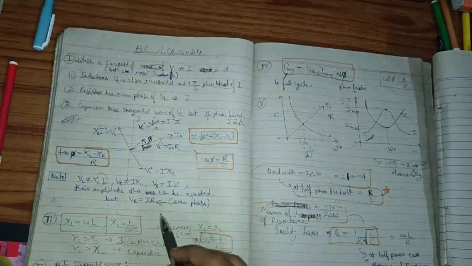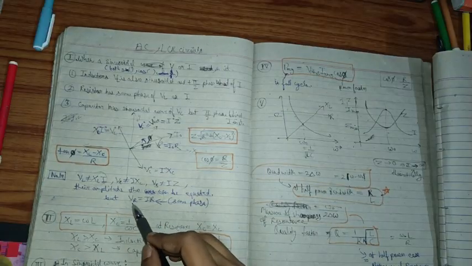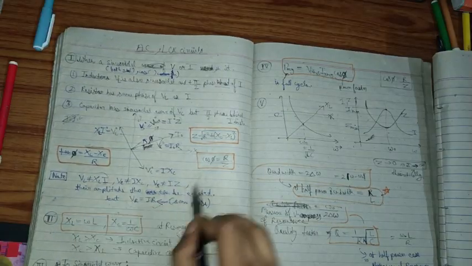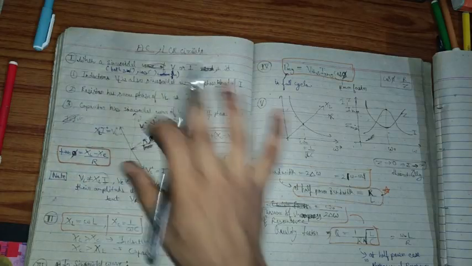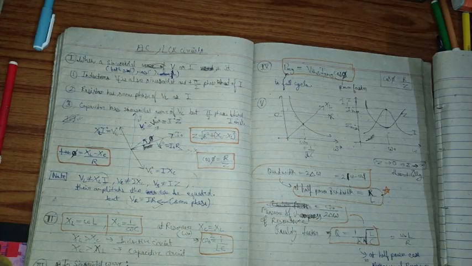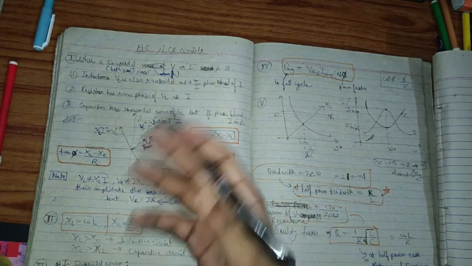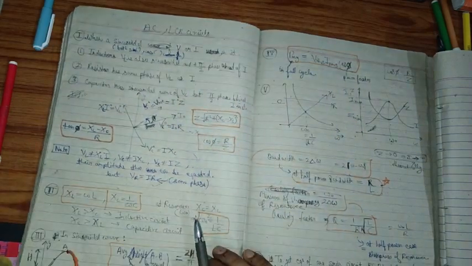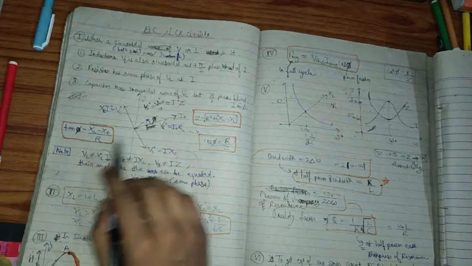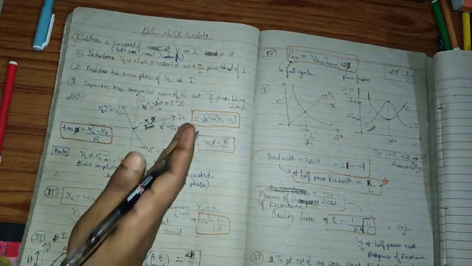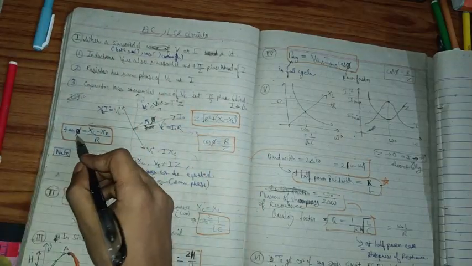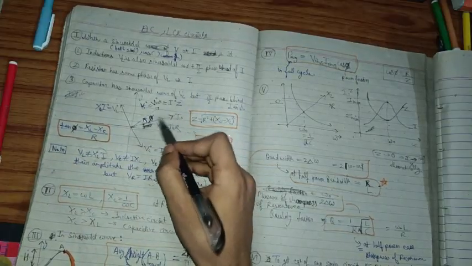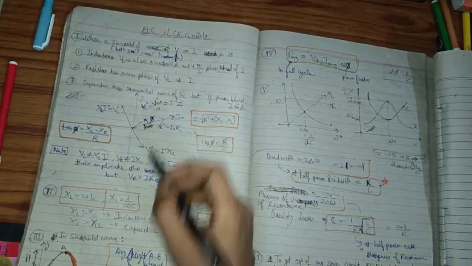Now let's say I am taking this angle phi in the anti-clockwise sense, which is the angle between this V and I, going from I to V. This phi is given by tan phi equal to XL minus XC by R, and cos phi is given by R by Z, where Z is given by the root of R square plus XC minus XL whole square.